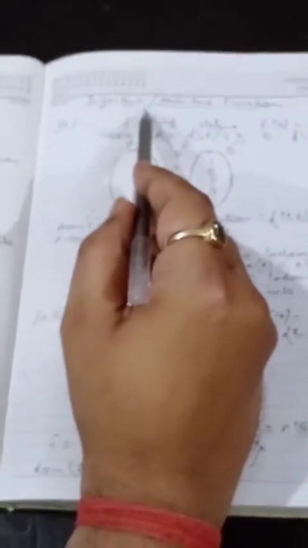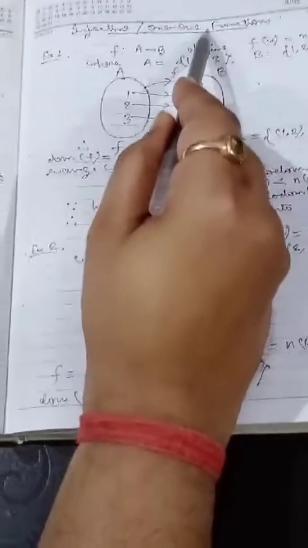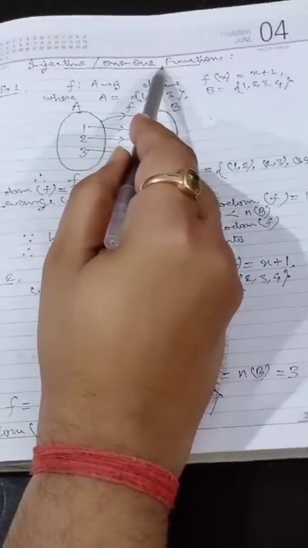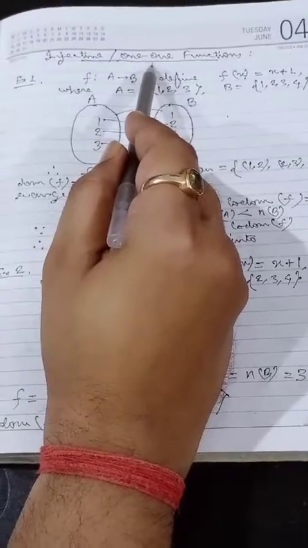Now, what is an injective function or one-one function? Its definition is already formally explained in the study material which we have provided to you.